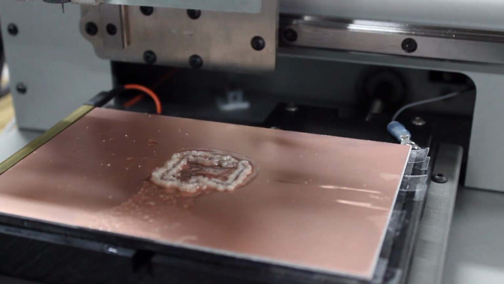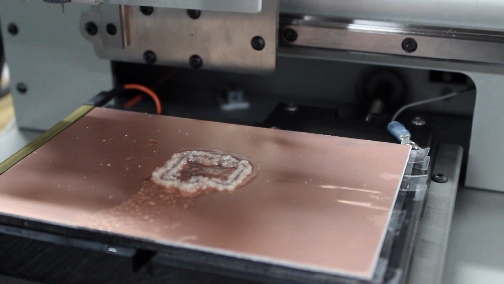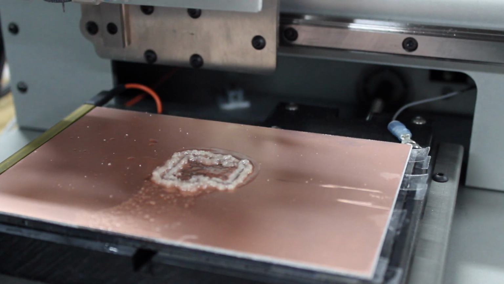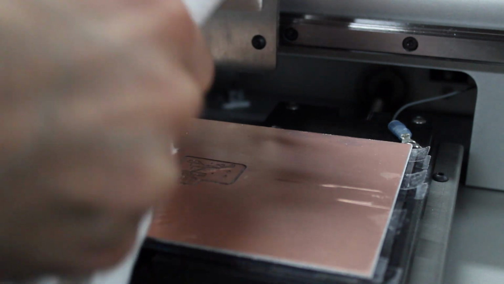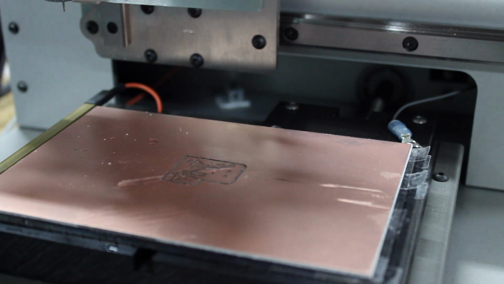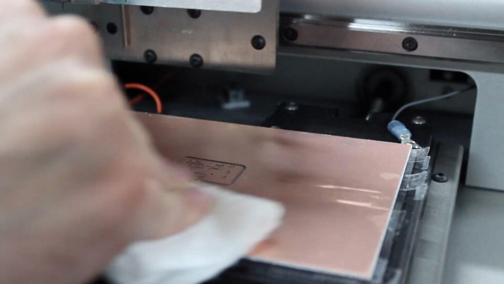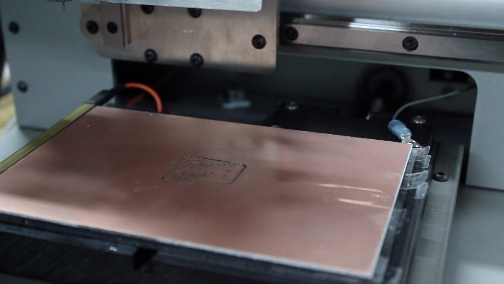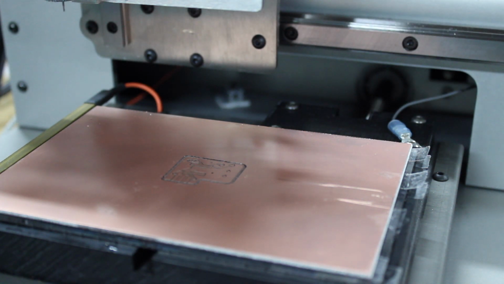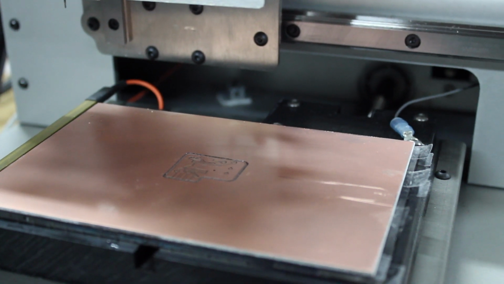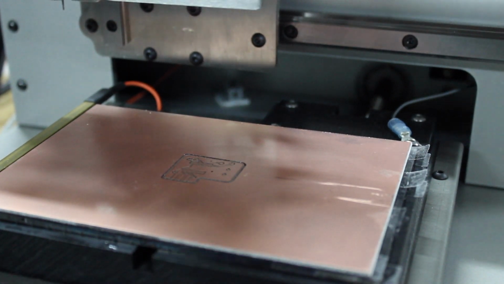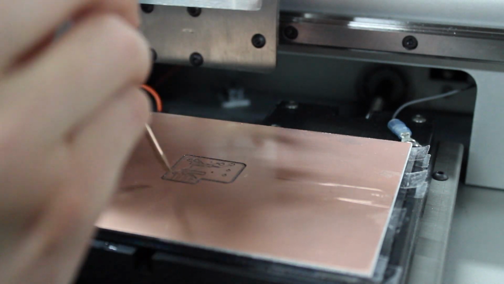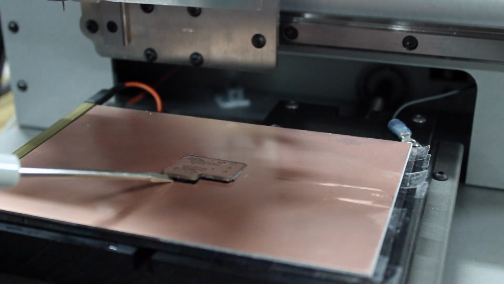So now I'm going to take a paper towel again, and I'm just going to clean all this dust off of it. And now, very easily, we should be able to lift up the board. So I'm going to take that screwdriver again. And I'll just go right here. And as you can see, it'll come right up.